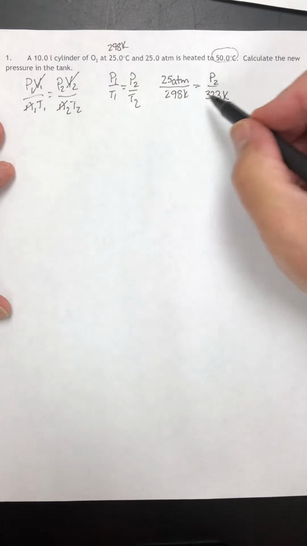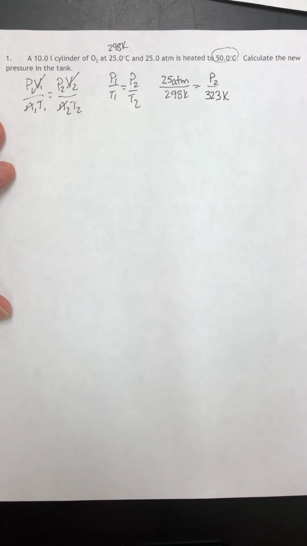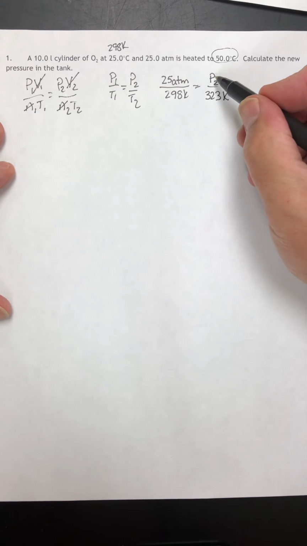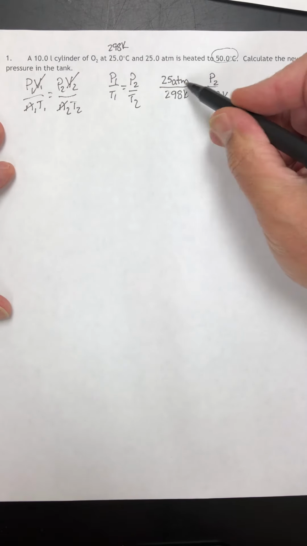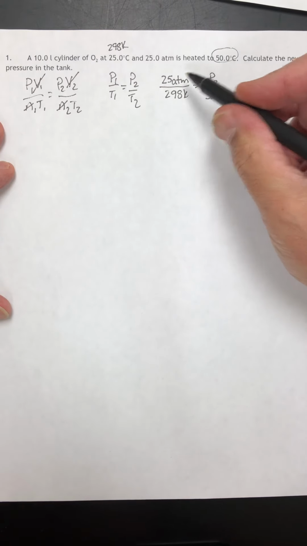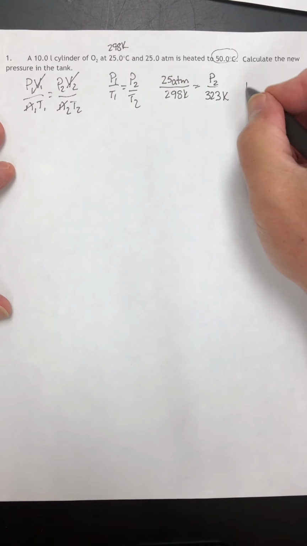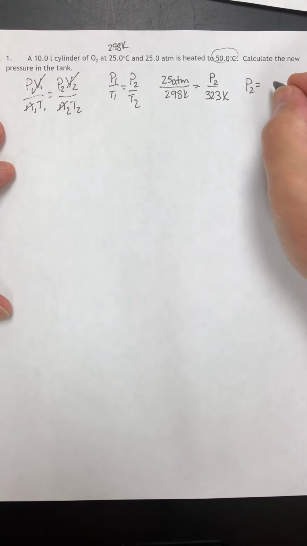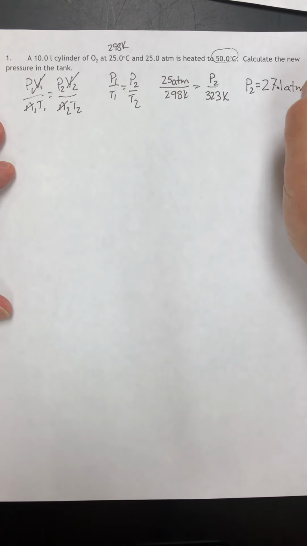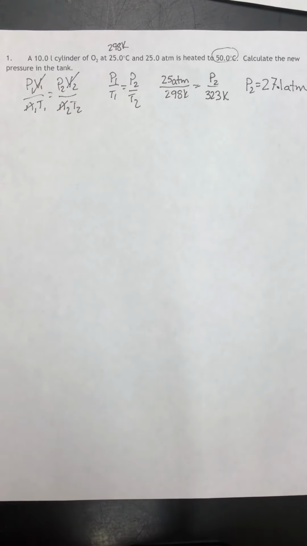All right. The temperature goes up, particles are moving faster, there's going to be more collisions, the pressure should go up. I'm going to cross multiply and divide. 25 times 323 divided by 298. P2 is 27.1 atmospheres. All right. Another example.